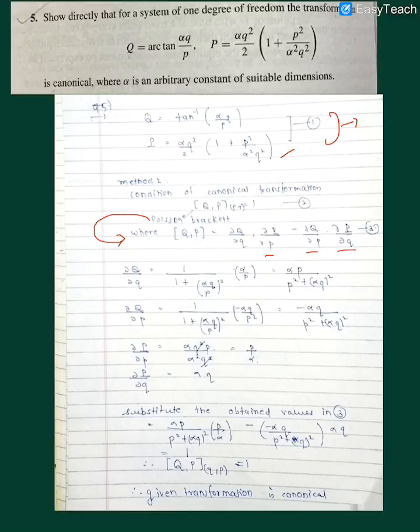This is the definition of my Poisson bracket. Now, when the Poisson bracket of capital Q and capital P equals unity, then my transformation will be canonical.